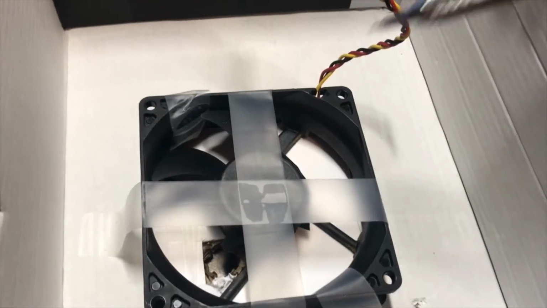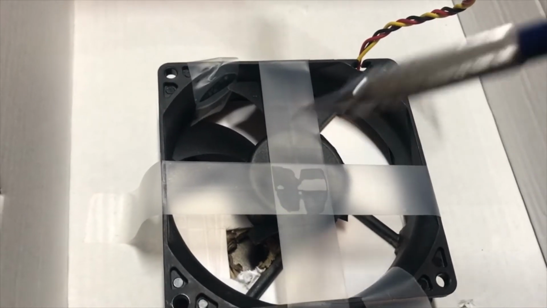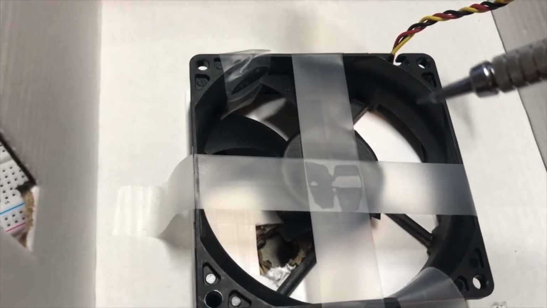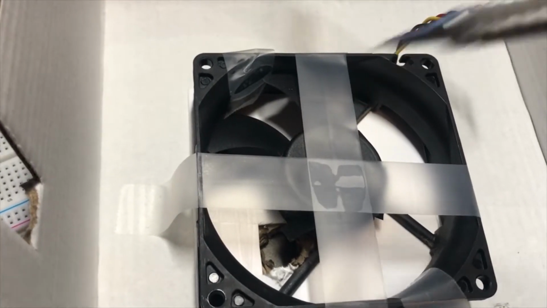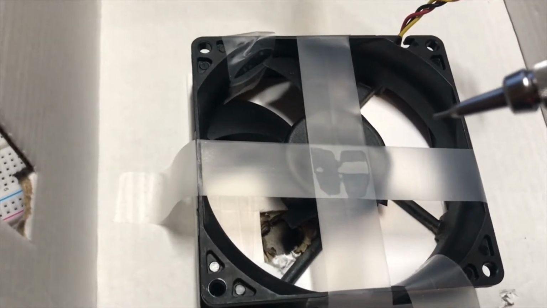Hi, my name is Kenneth Earls, and today I'm going to be calculating the angular speed of a computer fan. The way I've decided to do this is I have a computer fan that I've broken a few of the blades off of. I've done this to make sure that there's enough time between lit and unlit portions to where there's a noticeable change on the oscilloscope.